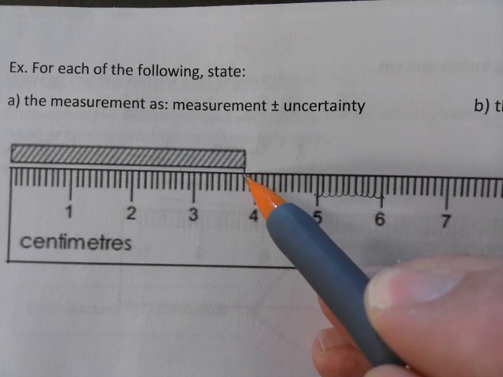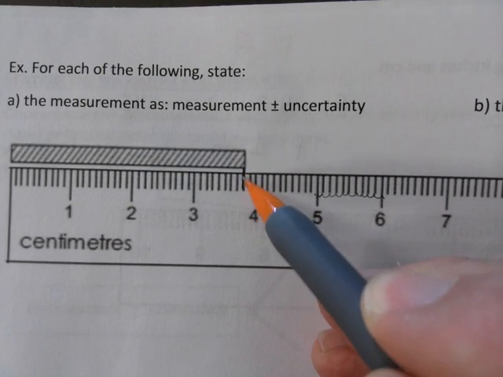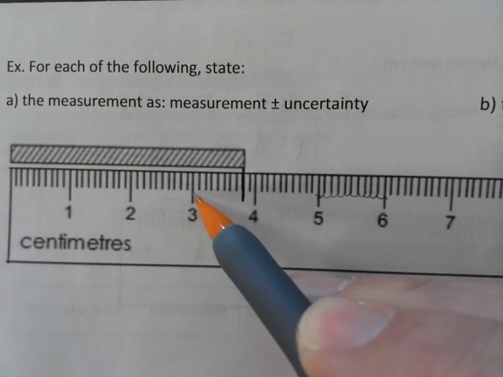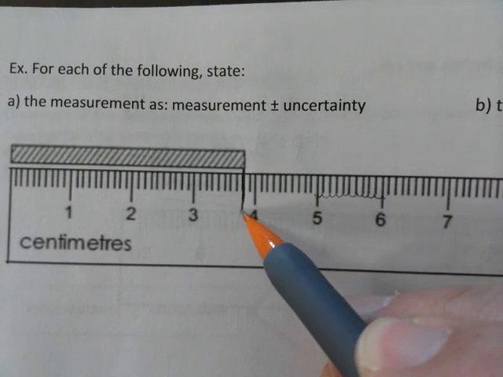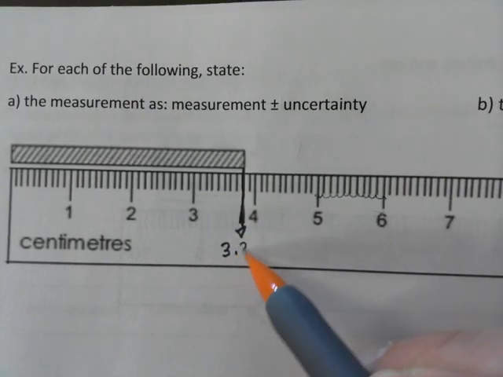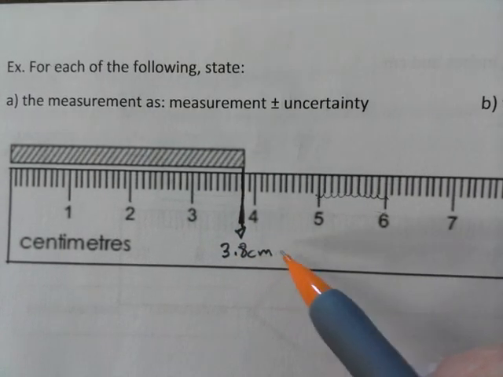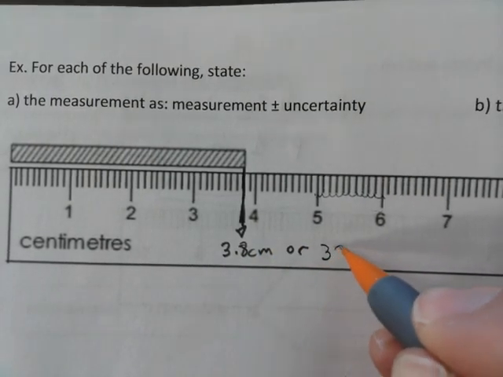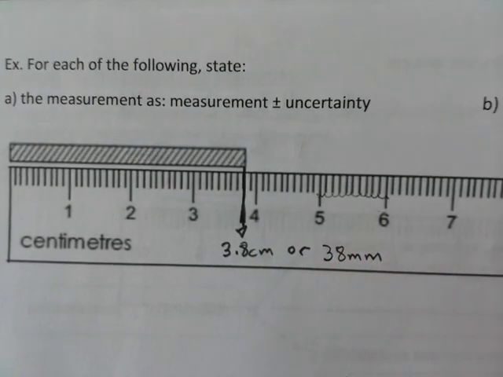but this one is closest to this line here, right? So that is 3.8, right? So I'm going to say that that's 3.8 centimeters, or if you multiply this by 10, it's 38 millimeters. It's up to you which one you want to use.